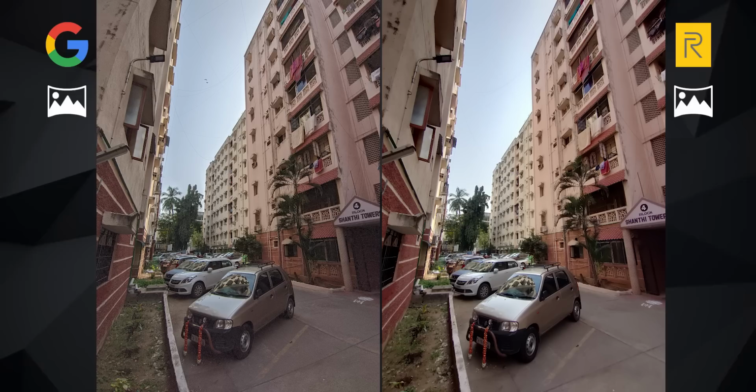This was shot like after 5:30 p.m. I guess. The lighting actually wasn't enough, that's why we are seeing a lot of noise. But I think this is still better because as you can see on the Realme stock camera image, the noise isn't there, but the details are also missing completely. Look at the pink wall of the building and even the road.